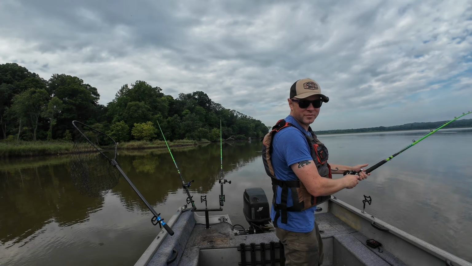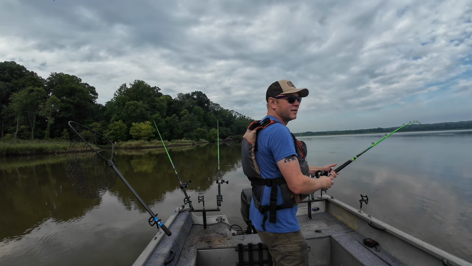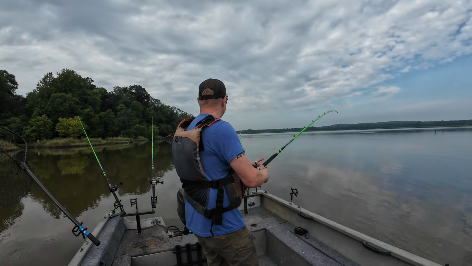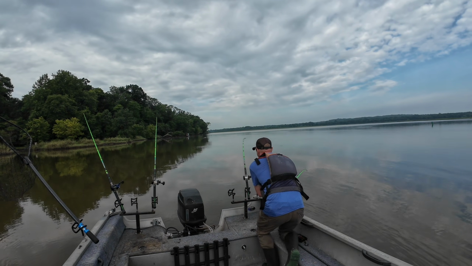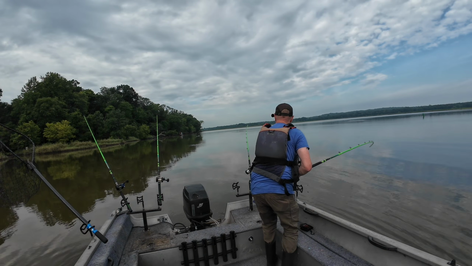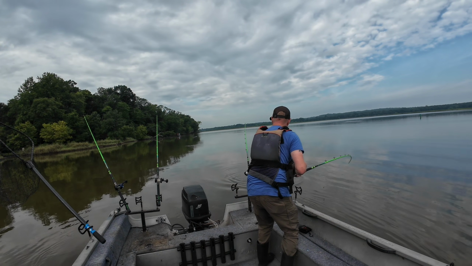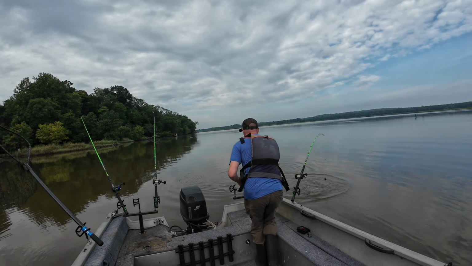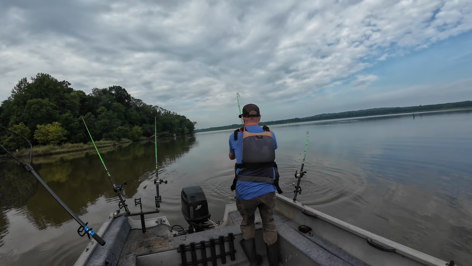I have had some smaller fish, you know, messing around, pecking at my bait. Uh-oh, uh-oh. Okay. This one is a smaller fish. Put him right back. And we'll see what this one is.